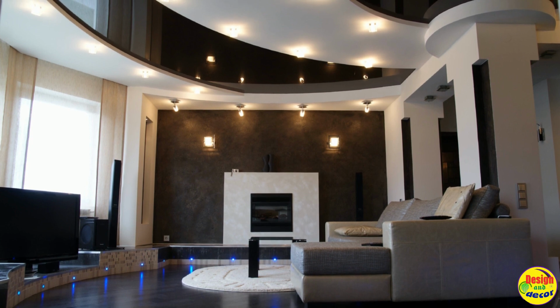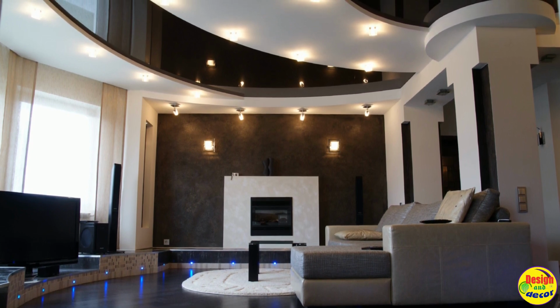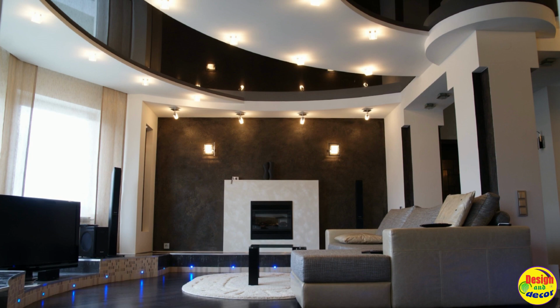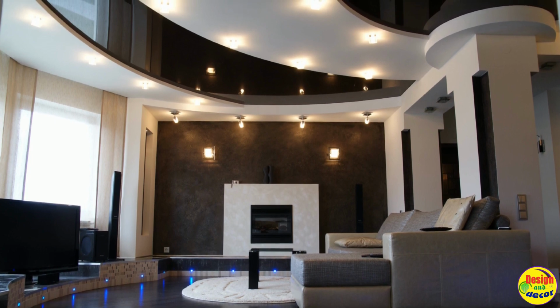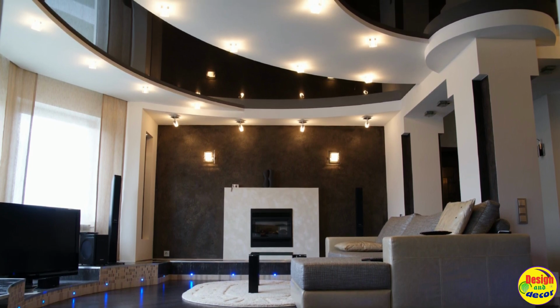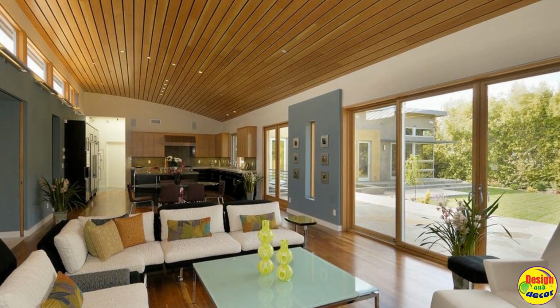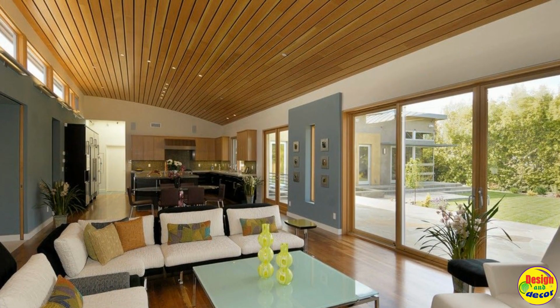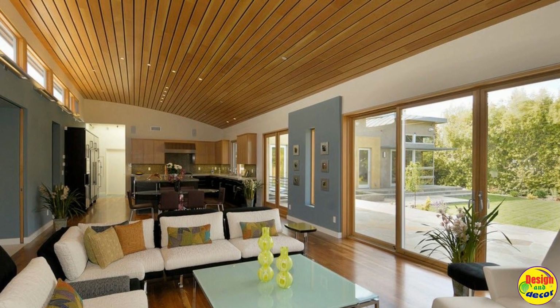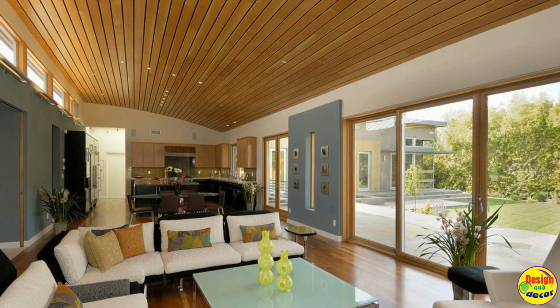All types of living room ceiling cladding. Much more functions are assigned to the ceiling plane of space than just cladding and the location of lighting fixtures. First of all, the ceiling part should logically complement the existing interior.